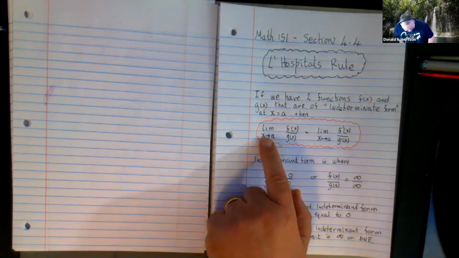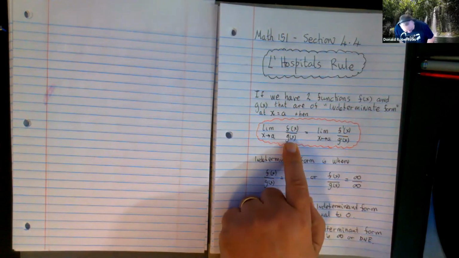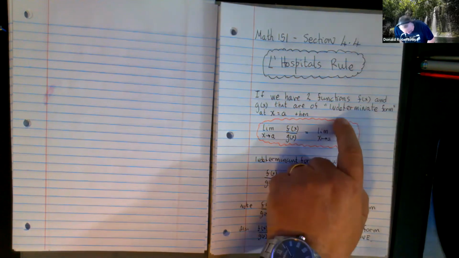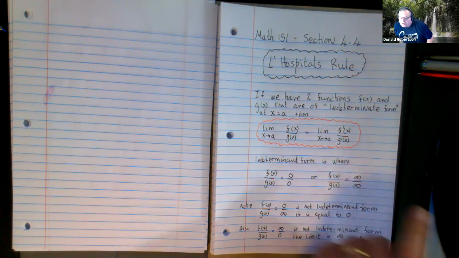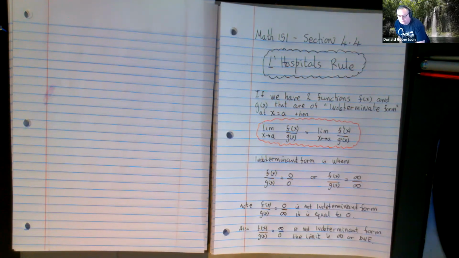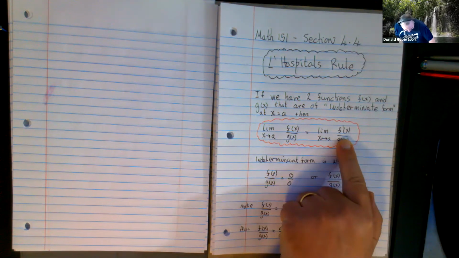Then the limit as x tends to a of f of x divided by g of x is the same thing as the limit as x tends to a of the derivative of f divided by the derivative of g. What this allows us to do is to find the limit of a fraction by using the limit of its derivatives. Now notice that is not the quotient rule; that is the top guy's derivative over the bottom.